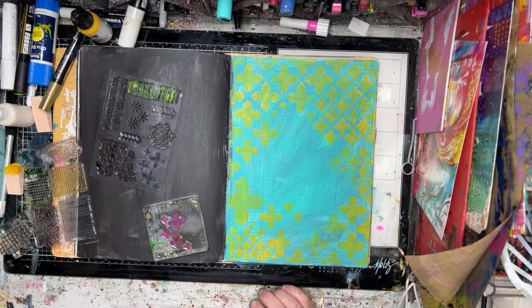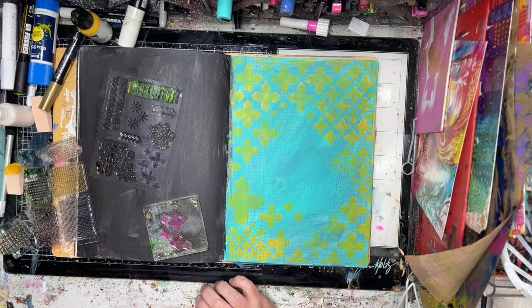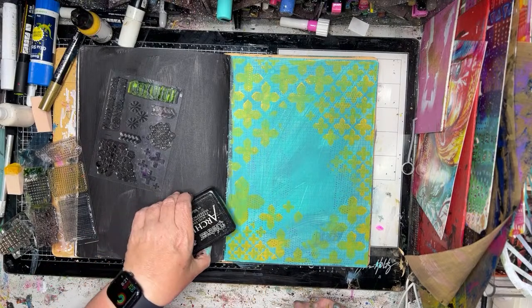This is one of the new Natalie May stamps. It's gorgeous. Where's my black ink pad? If you were a black ink pad, where would I have put you?